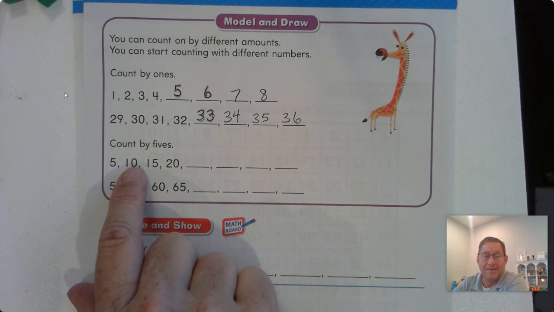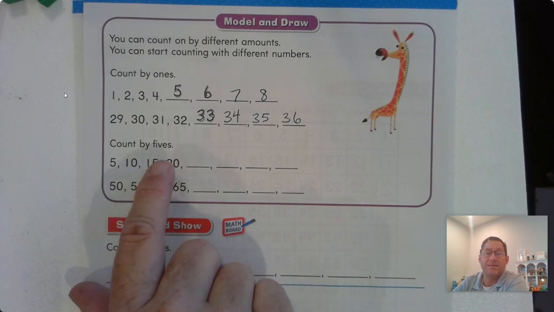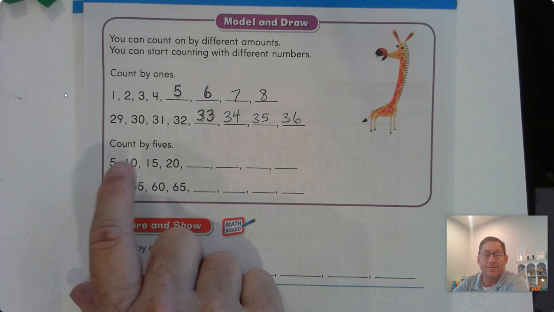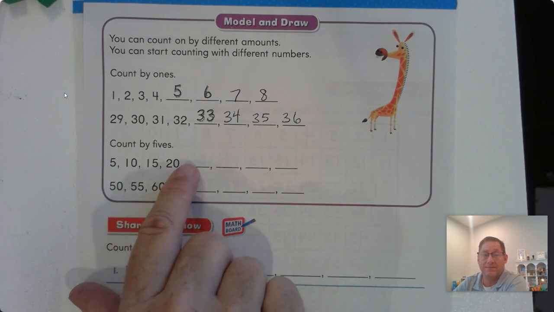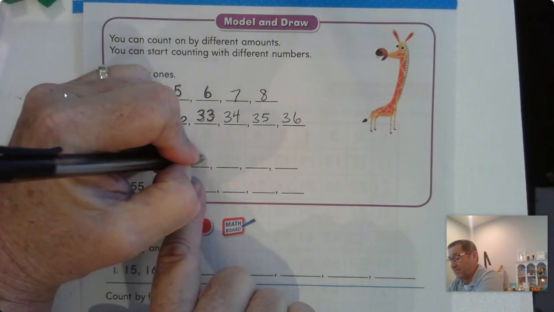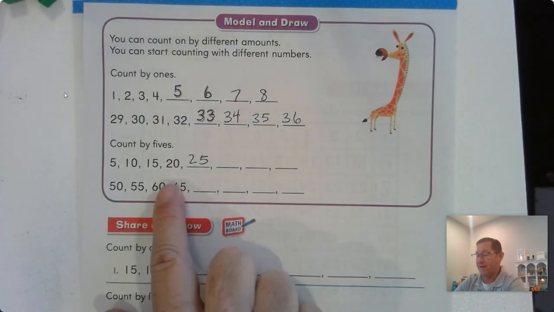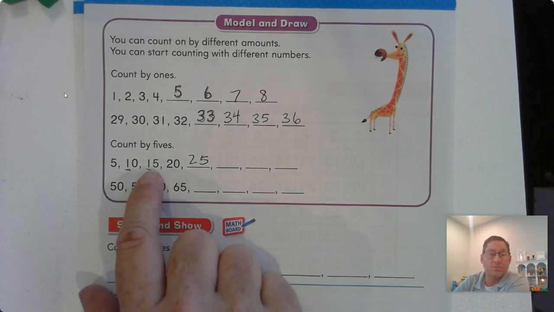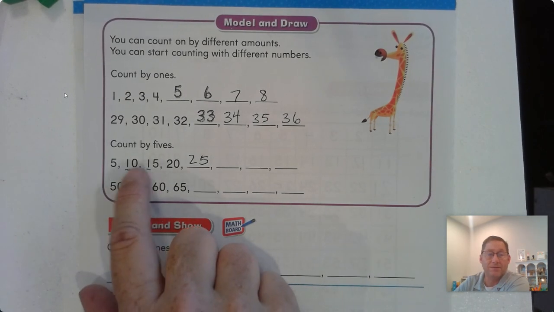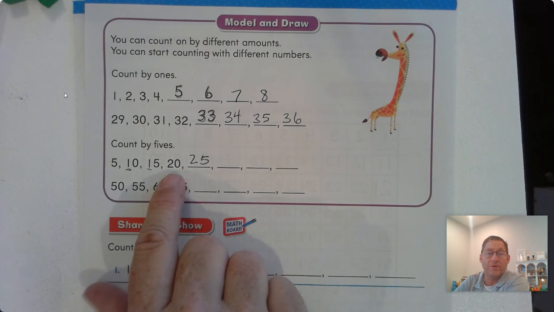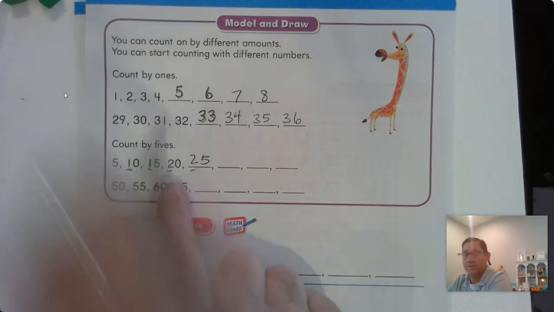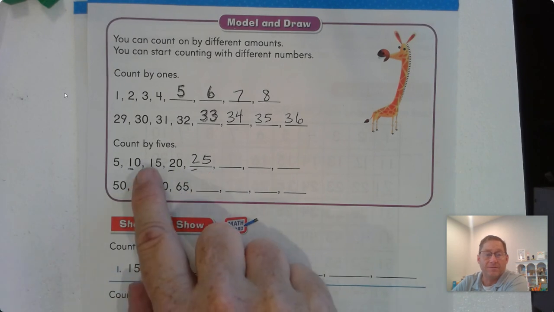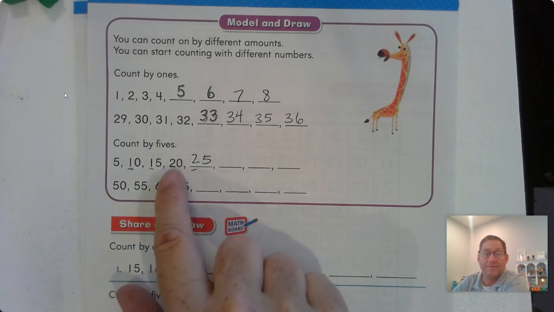5, 10, 15, 20. Look at the pattern, right? 5, 0, 5, 0. So this next one has to be a 5. 25. Okay. So we have 2 tens, with a 0 in the ones and a 5. We have two tens with a 0 and a 5. So the 0, 5 pattern repeats, right?